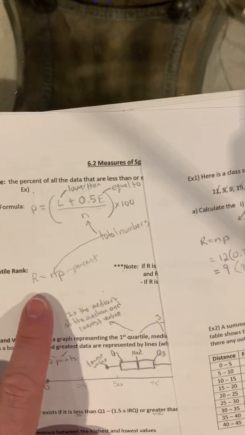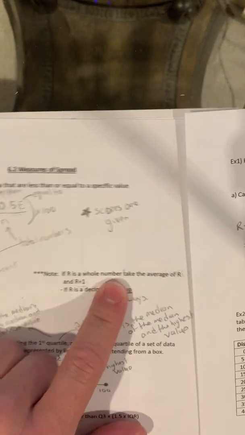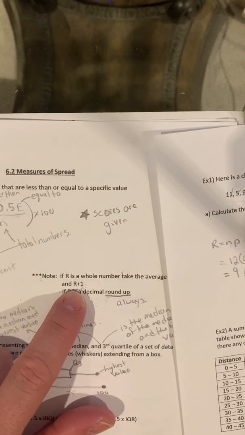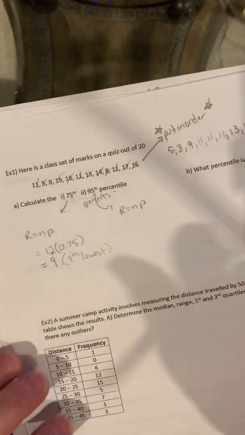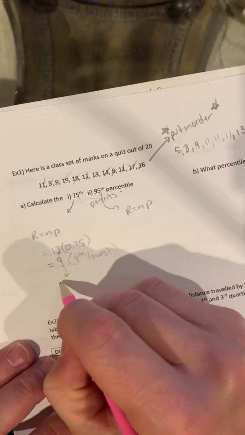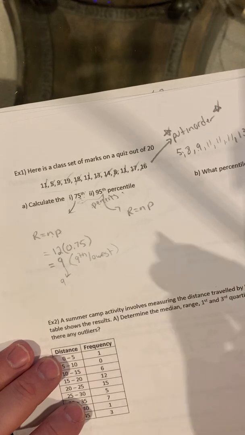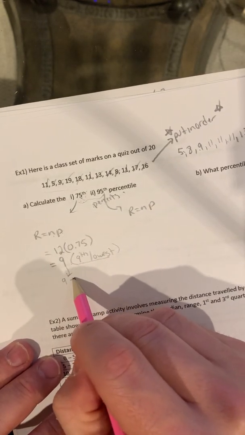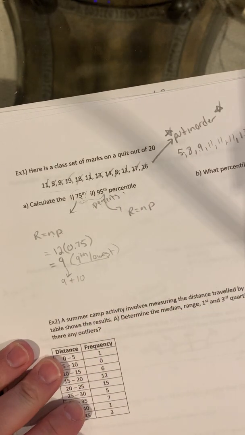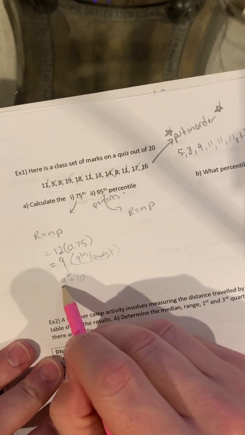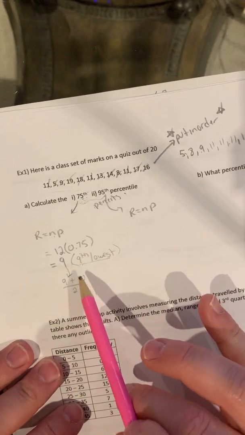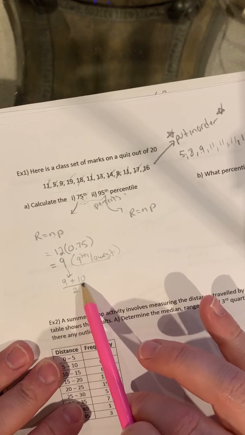Okay, so going back here, it says if R is a whole number, we're going to take the average of R and 1 above it. So we're going to take the value of R, which is 9, and add 1 above it. So we're going to take the ninth lowest number and our 10th lowest number, and then average it. So then we're going to divide it by 2. So our ninth lowest and 1 higher than that, which will be our 10th lowest.